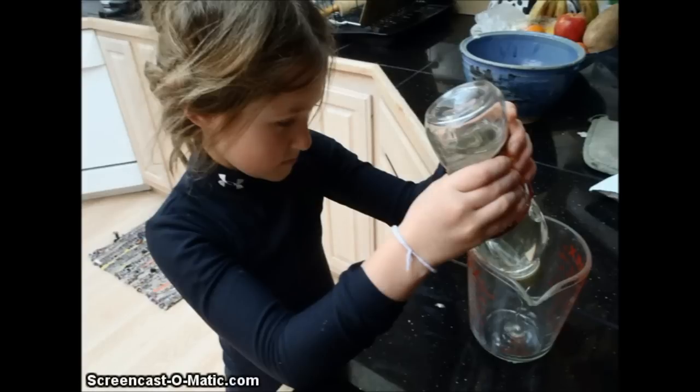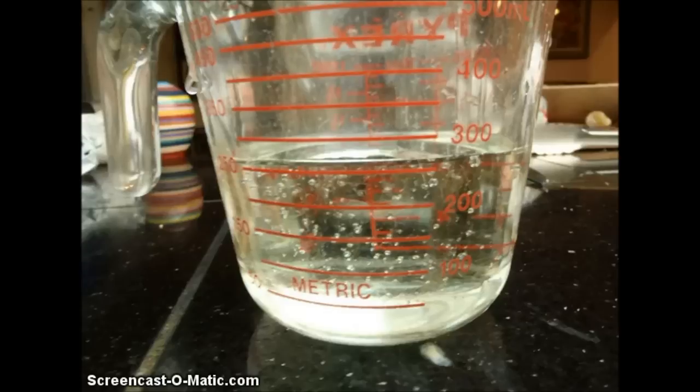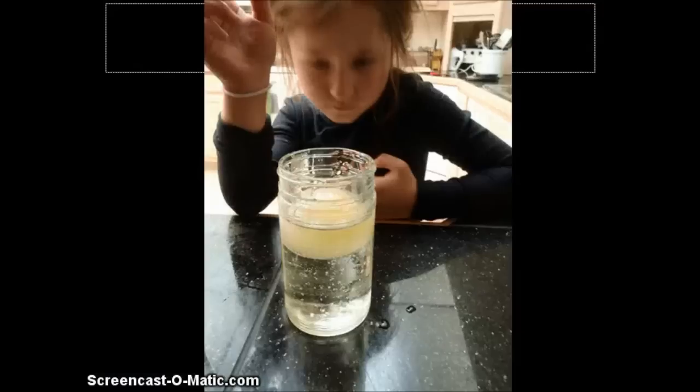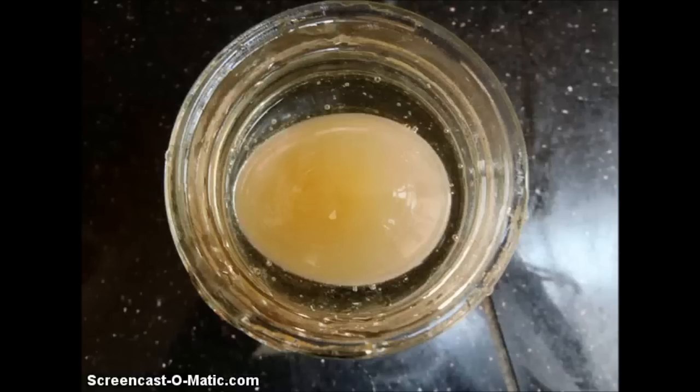Measure out 250 milliliters of corn syrup. Pour into a clear cup. Immerse the egg minus its shell. I wonder why it floats so high. Let it sit overnight.